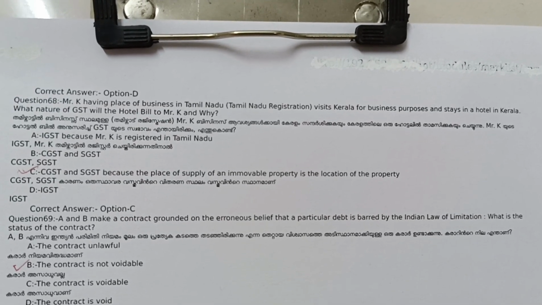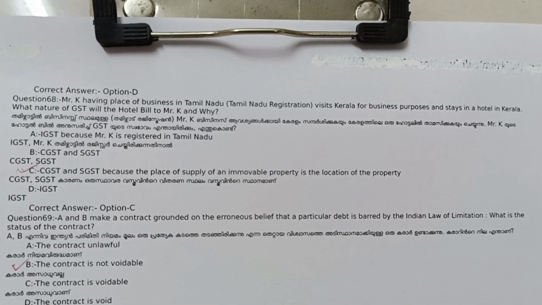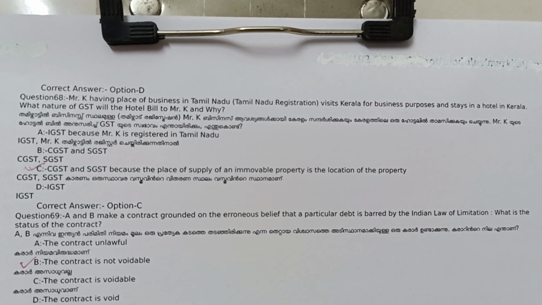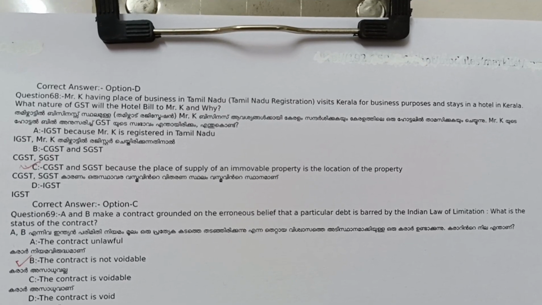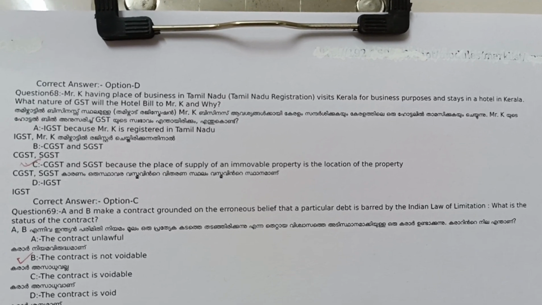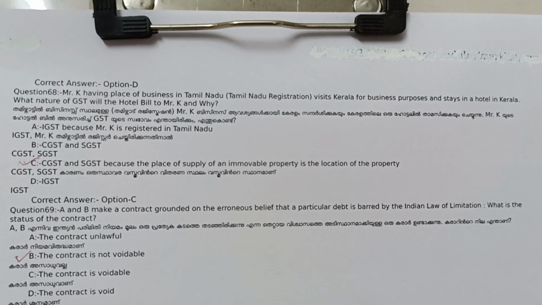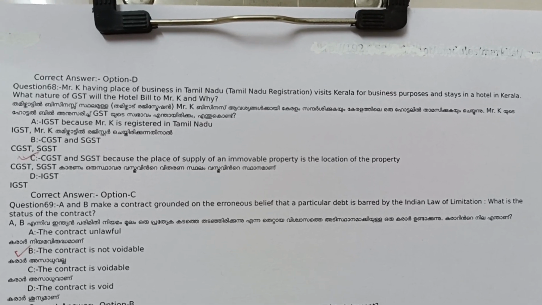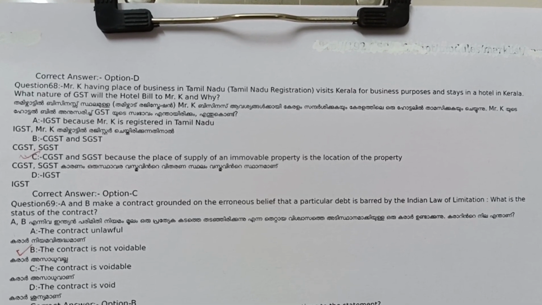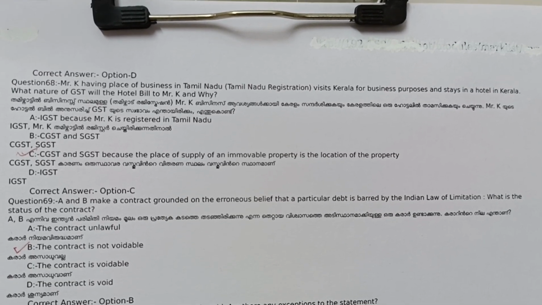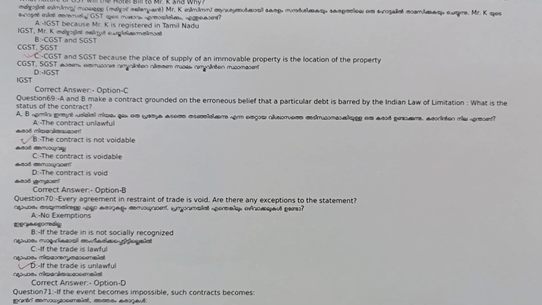Mr. K, having place of business in Tamil Nadu registration, visits Kerala for business purposes and stays in a hotel in Kerala. What nature of GST will be on the hotel bill to Mr. K and why? Answer: CGST and SGST, because the place of supply of an immovable property is the location of the property. Question number 69.